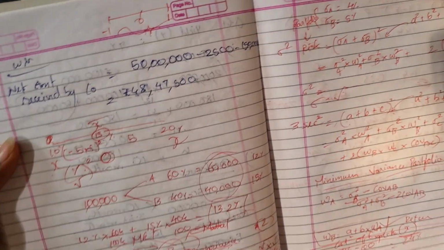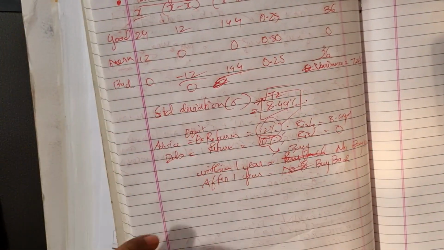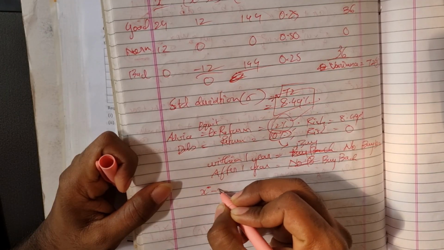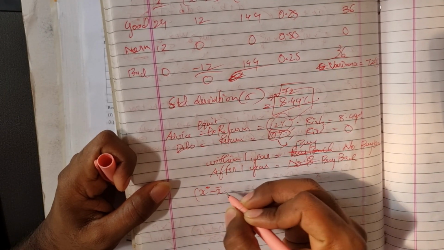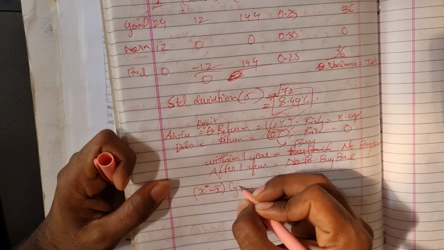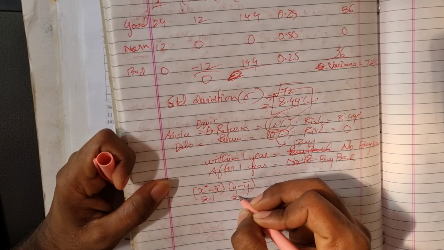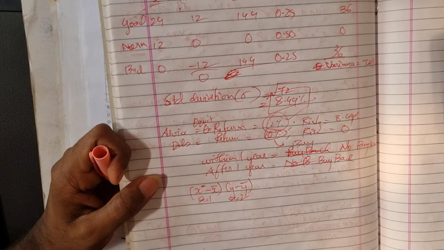So how do we calculate covariance? Covariance is x minus x bar into y minus y bar. This is my security 1, this is my security 2, right?